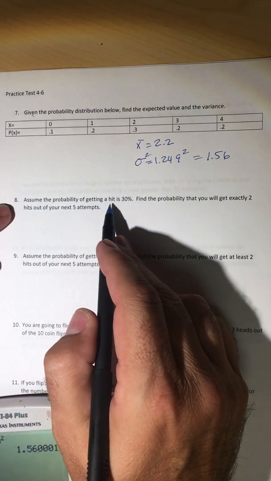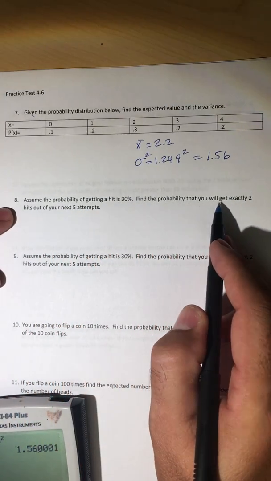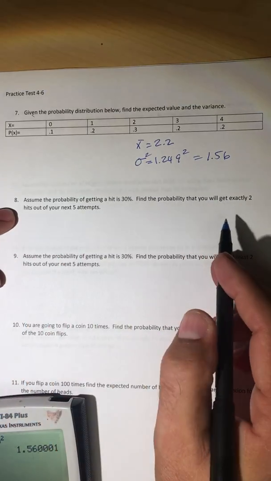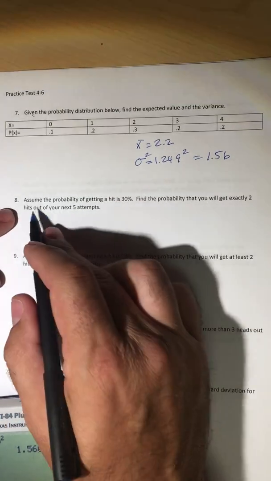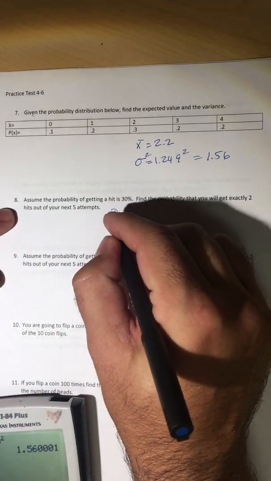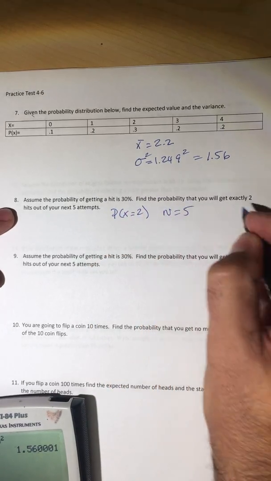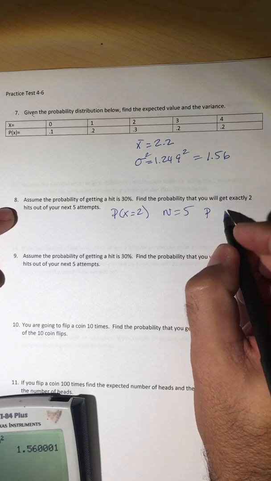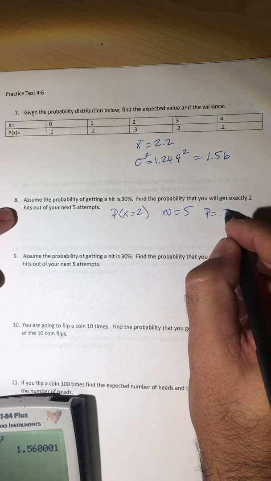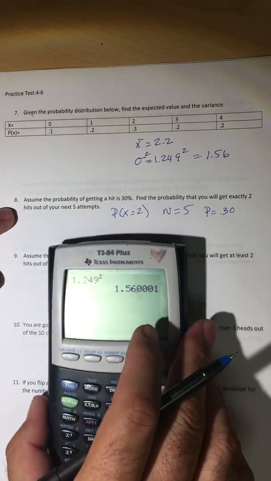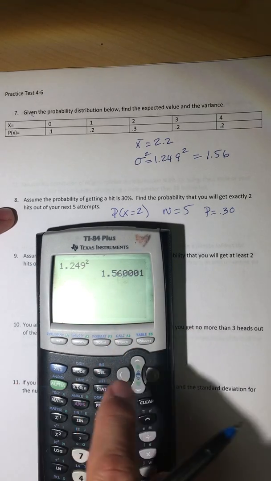Assume that the probability of getting a hit is 30%. Find the probability that you get exactly 2 hits out of your next 5 attempts. So this is a binomial problem. We're going to say, what's the probability that x equals 2? We know that n equals 5, and the probability of any individual is 30%. So we could do the formula, but we'll just do it in the calculator.